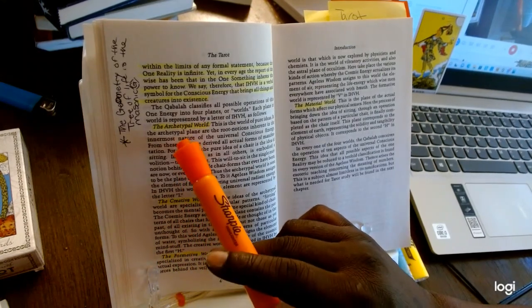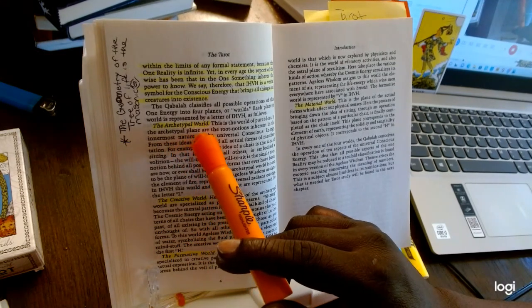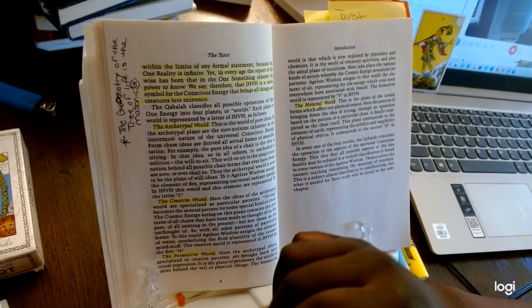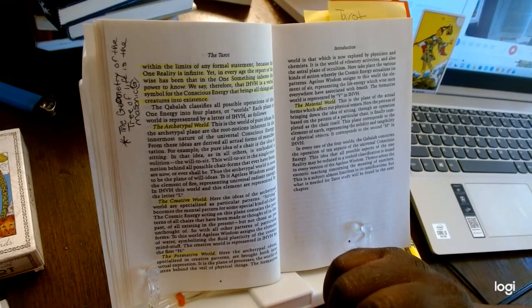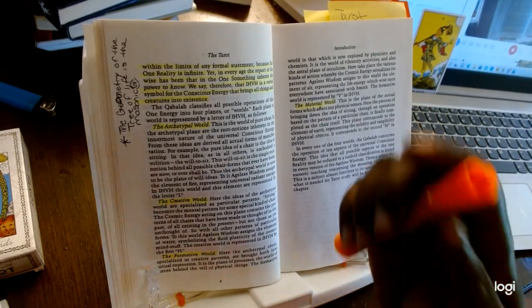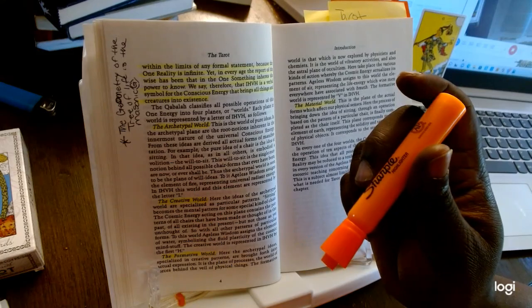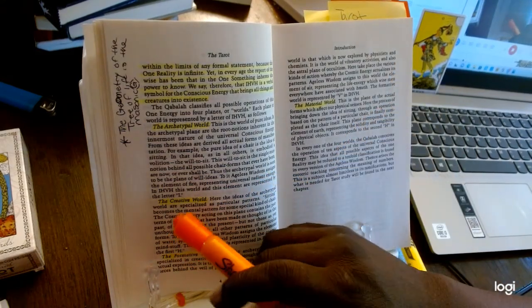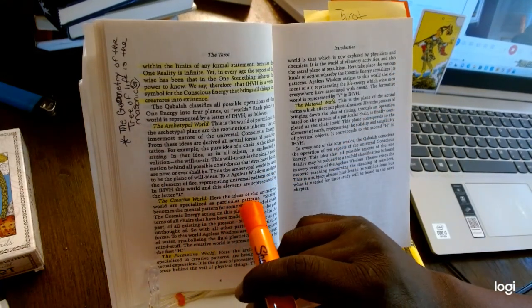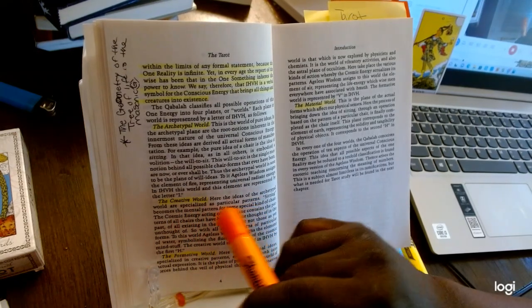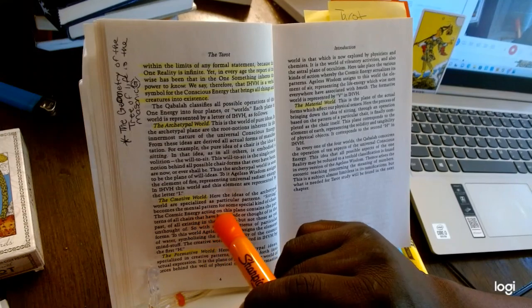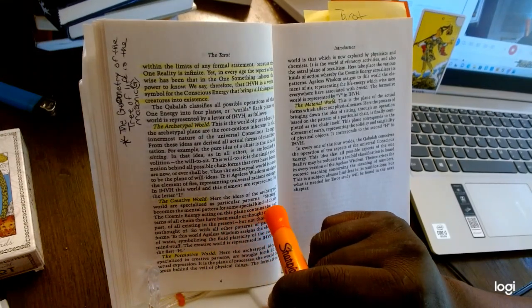Let's move on to the next world, the creative world. So the first world is the archetypal world, which is absolute. And the next world, the creative world, is Briah, the creative world. Here, the ideas of the archetypal world are specialized as particular patterns. Sitting becomes the mental pattern for some special kind of chair.